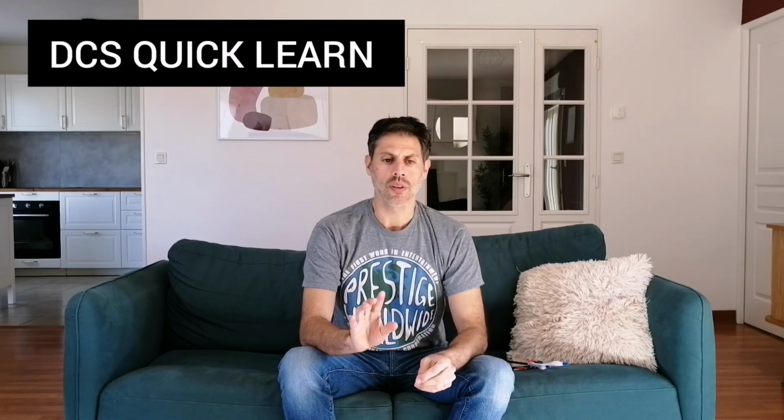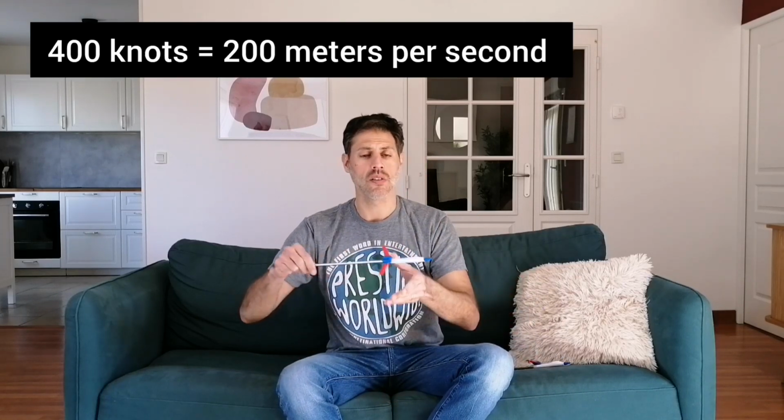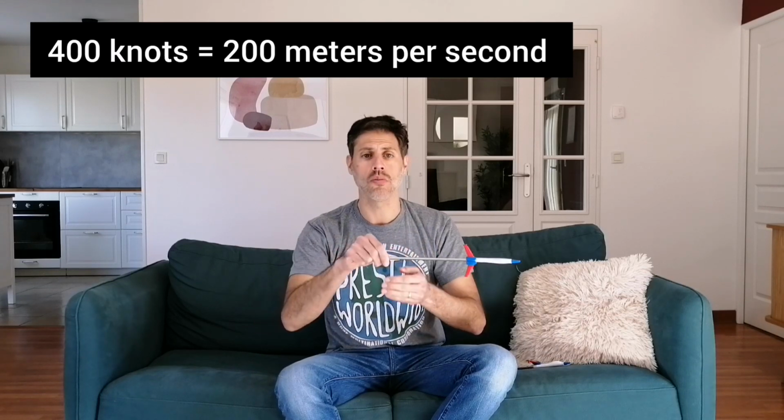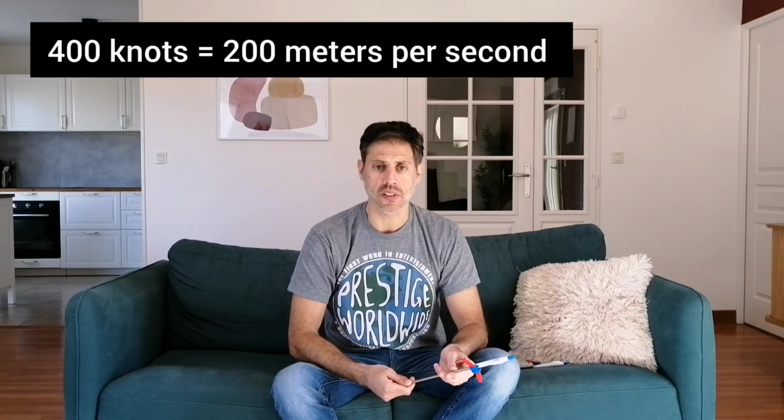First of all, we have to know half of the true airspeed, the TAS, of, in this case, a plane. It's the meters per second you are traveling. If one plane is 400 knots, it's moving 200 meters per second. If it's 300 knots, it's 150 meters per second. This is for later. Three things about guns.